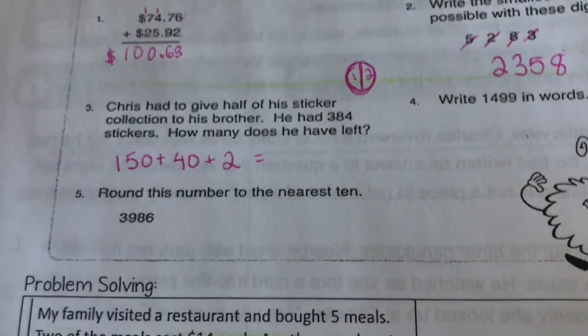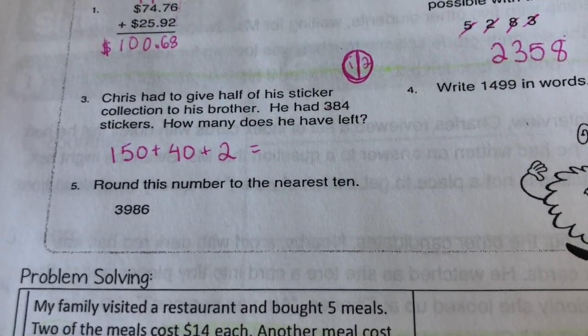So that is, and then I would add it together, so 150 plus 40 is 190.